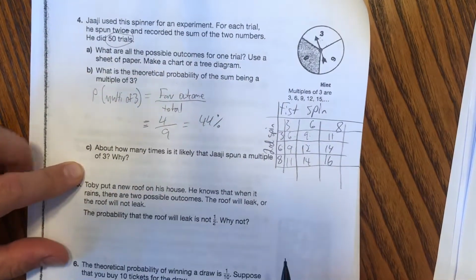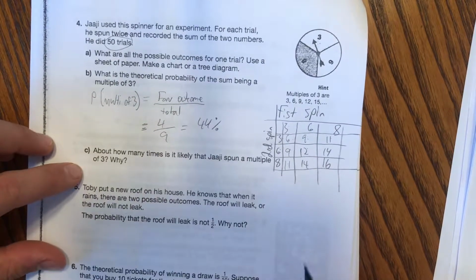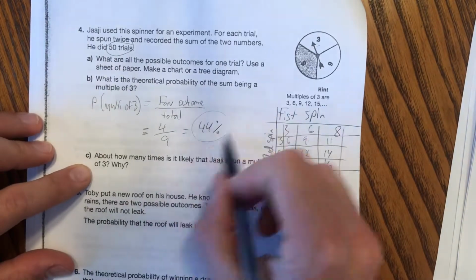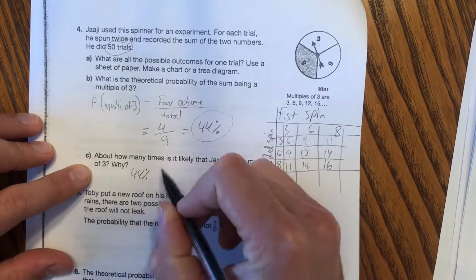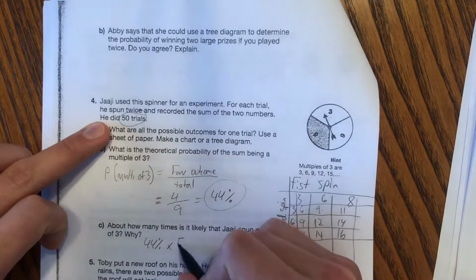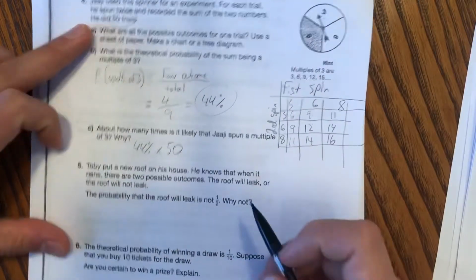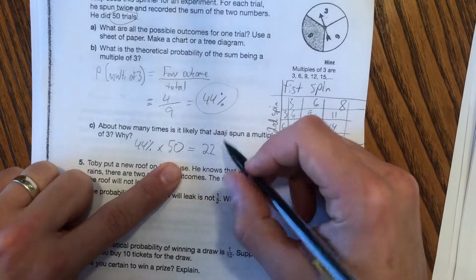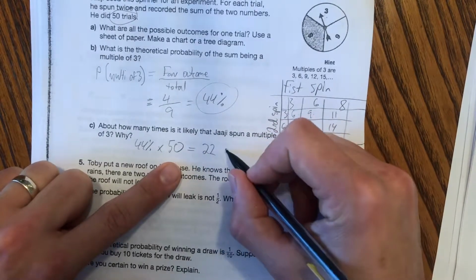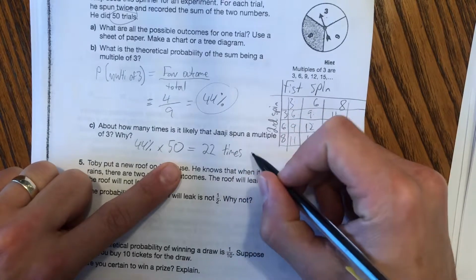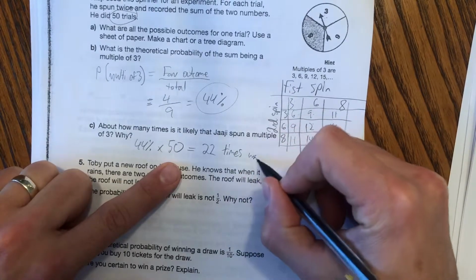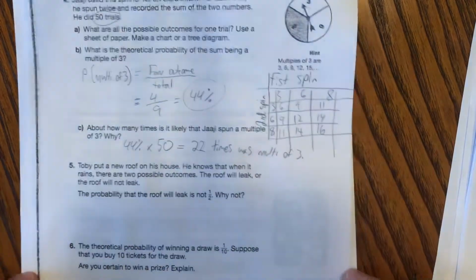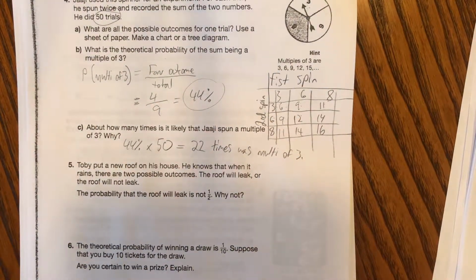How many times is it likely that Jaji spun a multiple of 3? Well, we take that 44% and we multiply it by how many times he actually did it, which was 50. And he got about 22 times it was a multiple of 3. So that wasn't too bad.